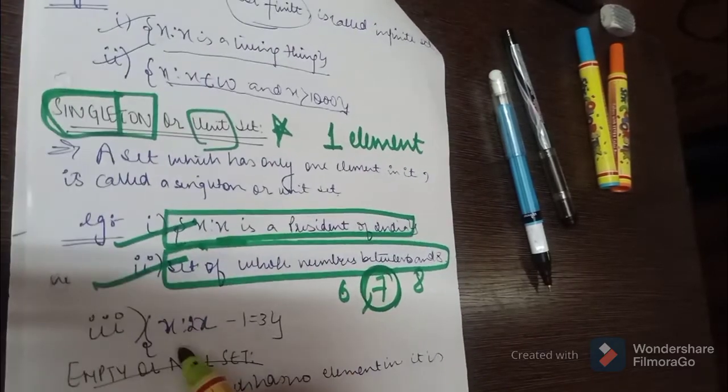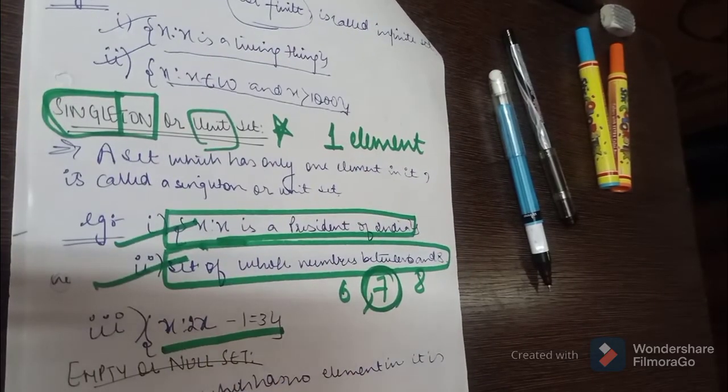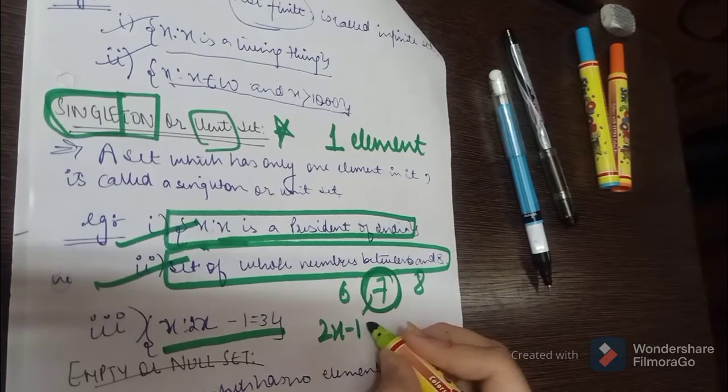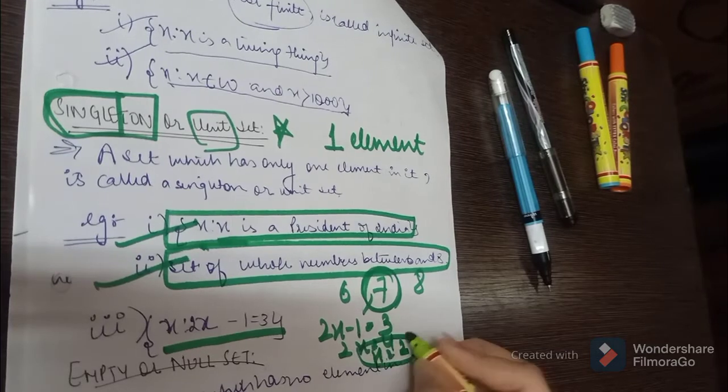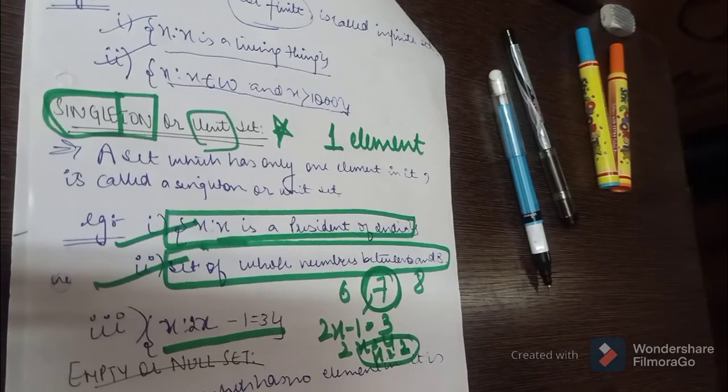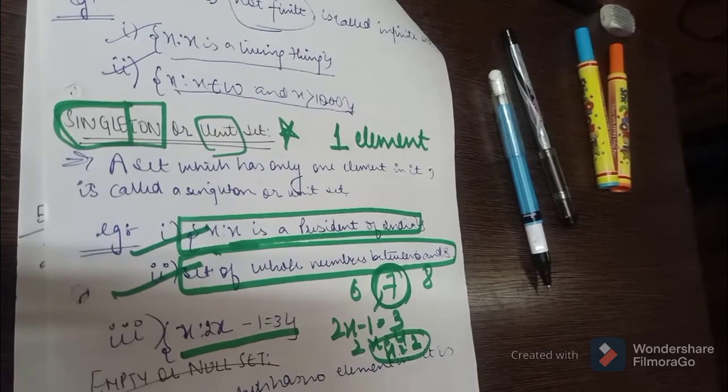Third example: X such that 2x minus 1 is equal to 3. Now, let's solve this equation. 2x minus 1 is equal to 3, 2x is equal to 4, X is equal to 2. Right? So, only one element is coming. That's why we said that it's a singleton or a unit set. I hope these three sets are clear to you.